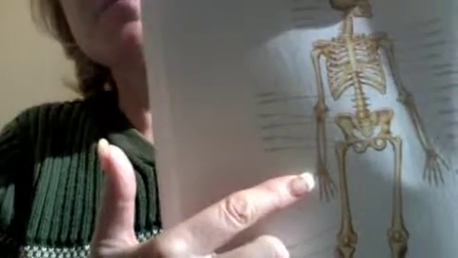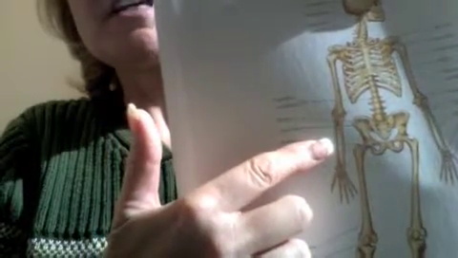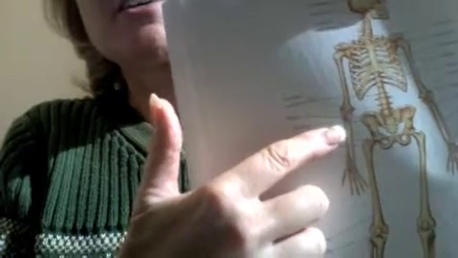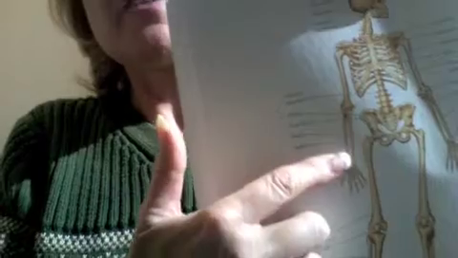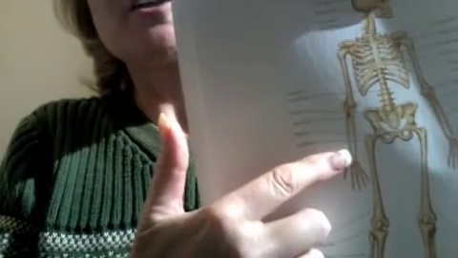Then here we have the hand, and the hand is in anatomical position with the thumb facing out. And so we would have the ulna on the backside of the hand, and then the radius. So the radius is actually closest to the thumb, and the ulna is on the back.